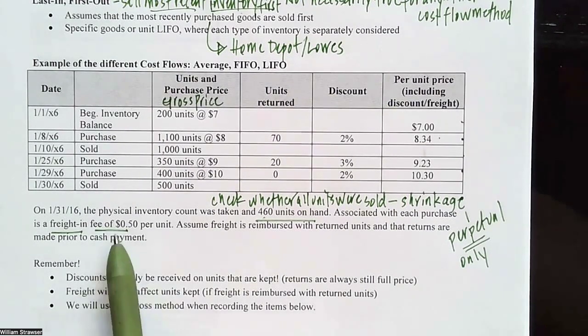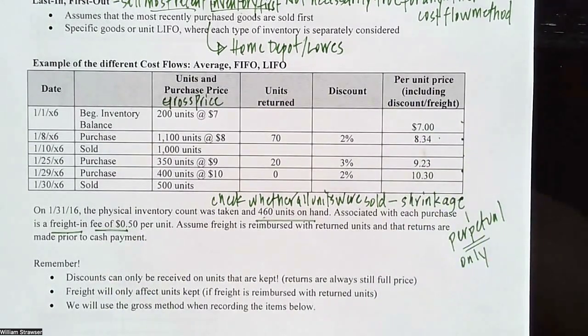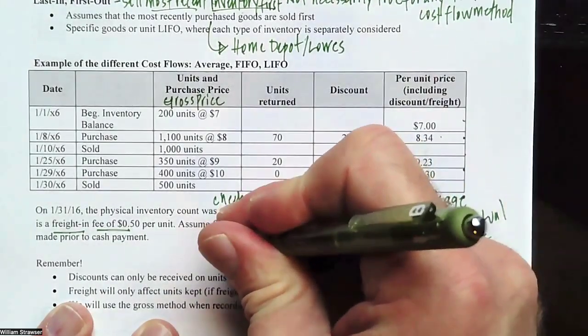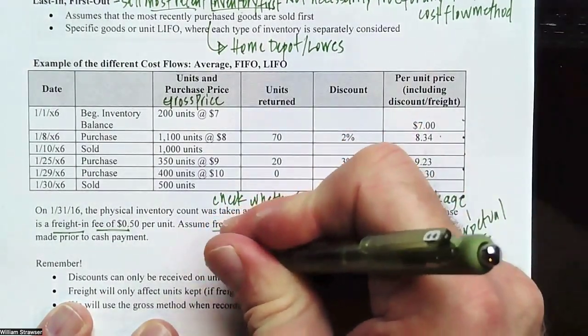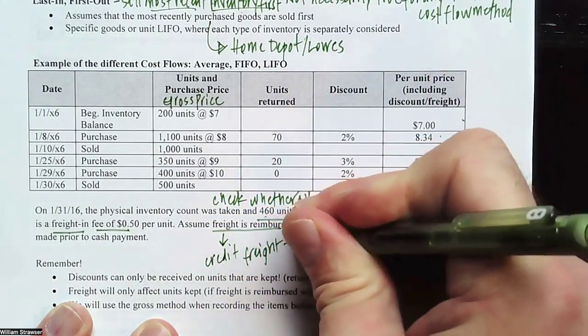We're going to need that in determining not just the price per unit, but also the amount that should be in our inventory account, because we do count the cost of freight bringing it to my place of business into the total price of inventory. And when we return units, assume freight is reimbursed. So that means we're going to have to credit the freight-in account for any reimbursed units.